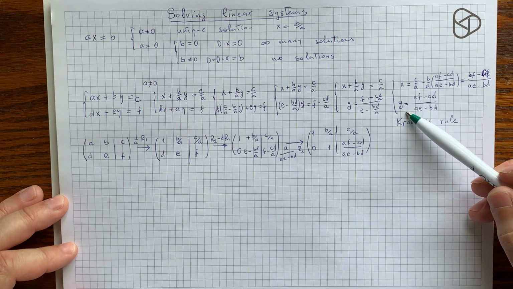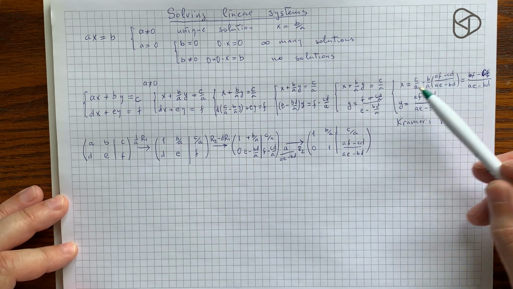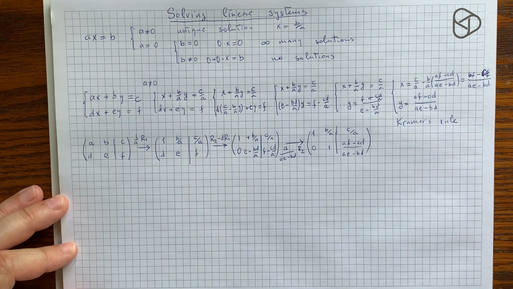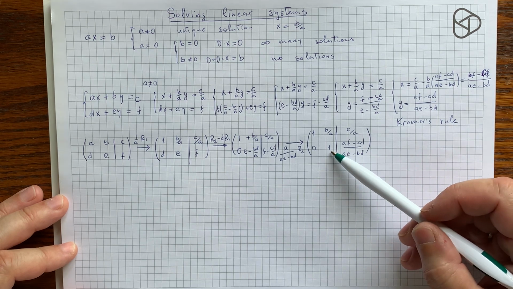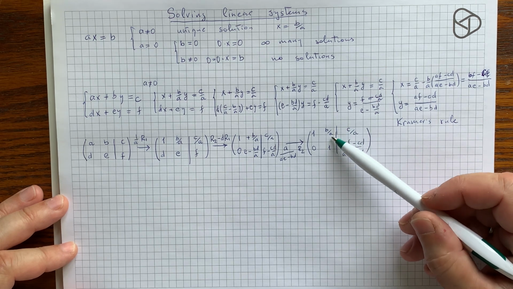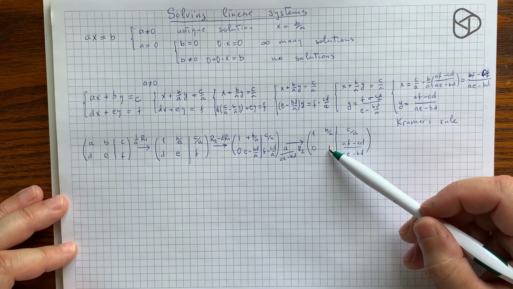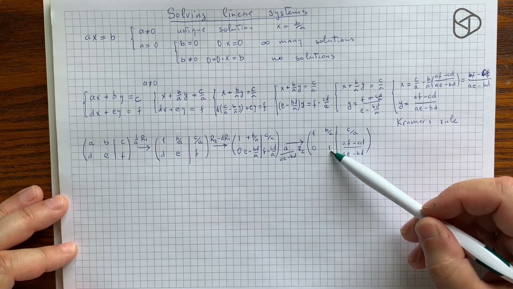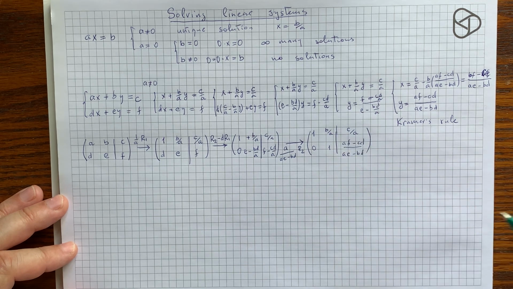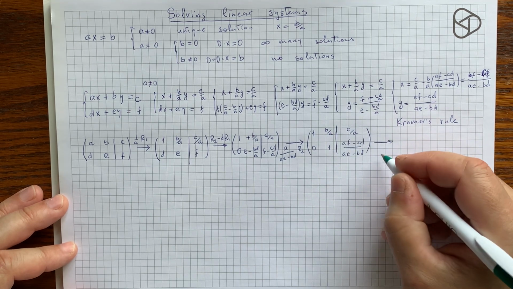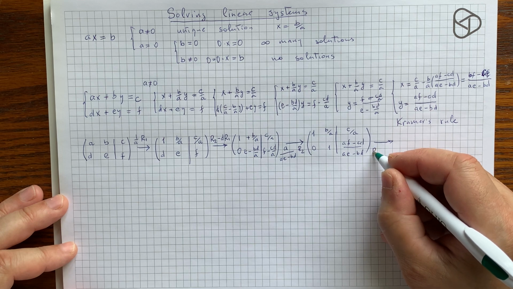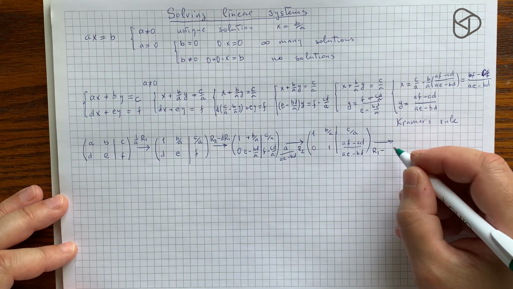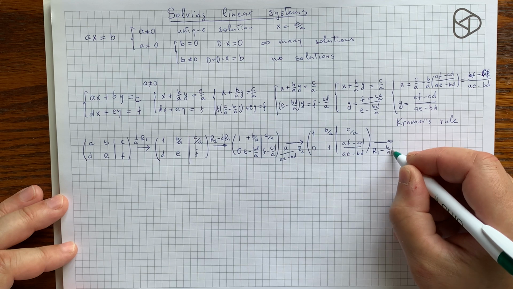The final substitution of y in the first equation to find x can be done again with the help of row transformations, by just taking the second row, multiplying by b over a, and then subtracting so that we'll have 0 here. The code will be row 1 minus b over a times row 2.